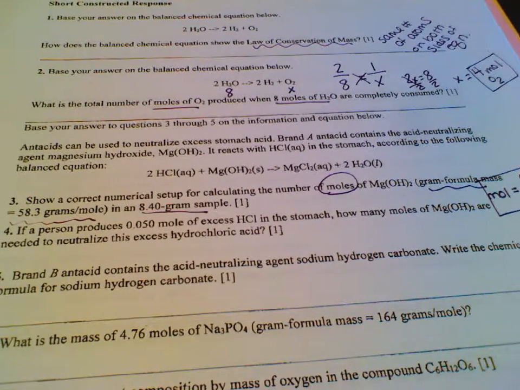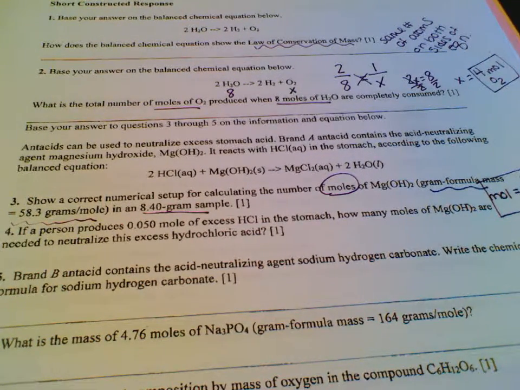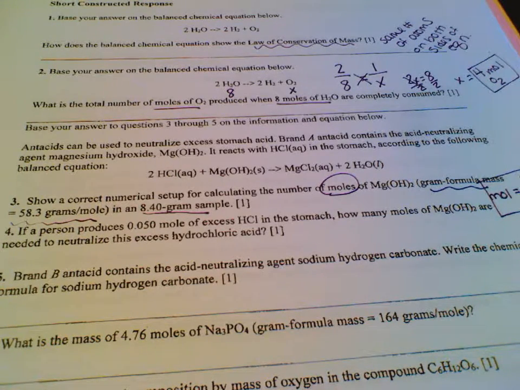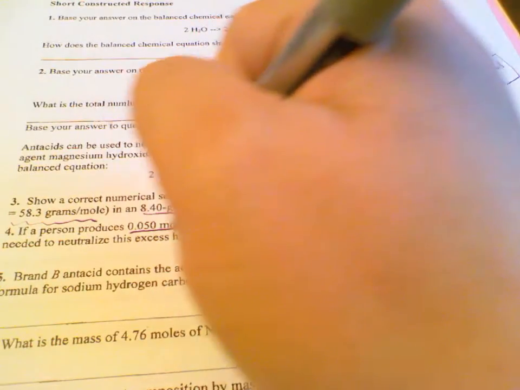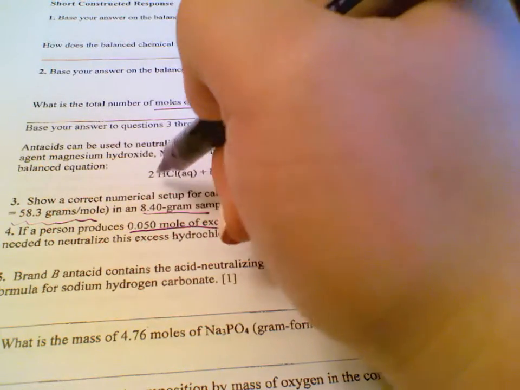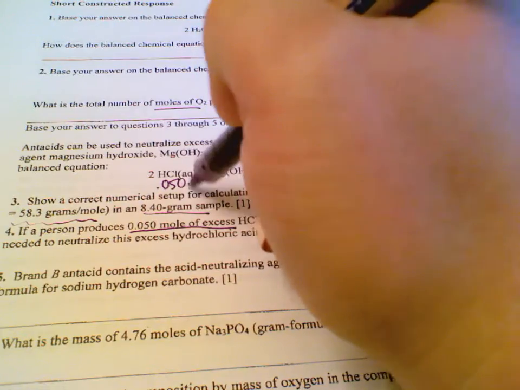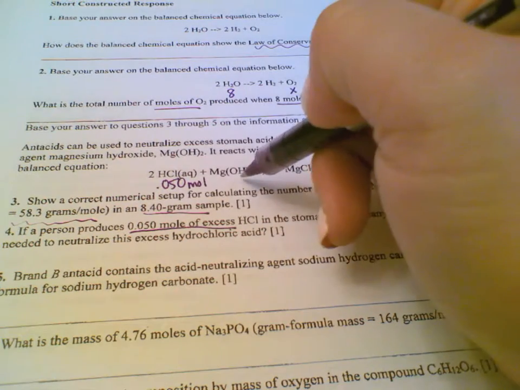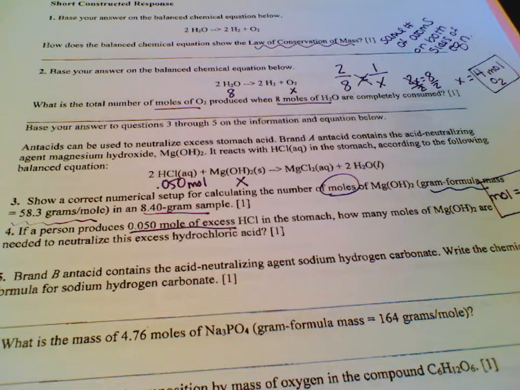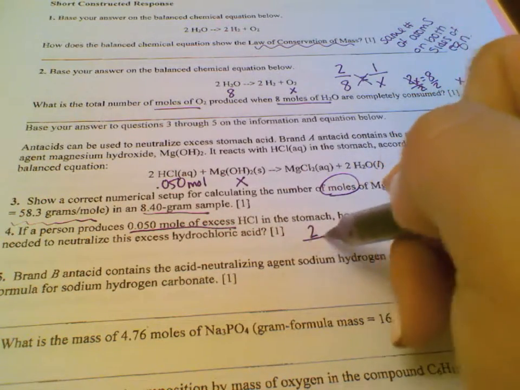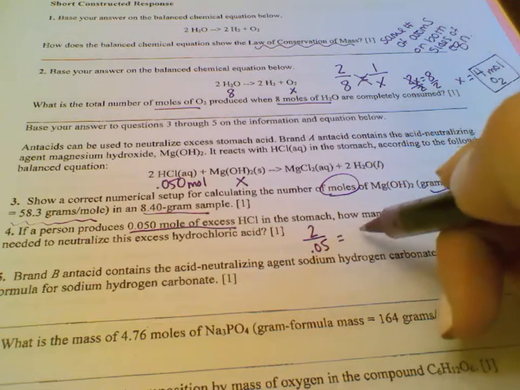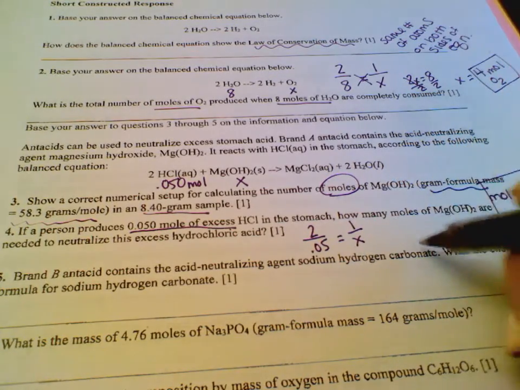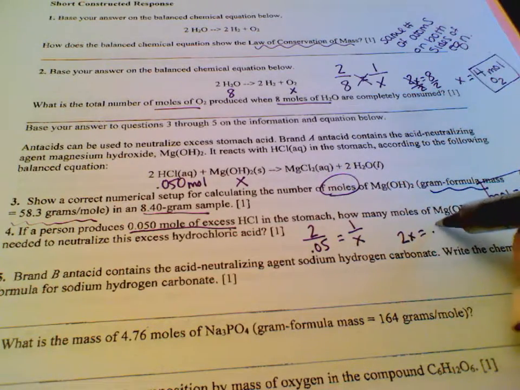Okay, 4. If a person produces 0.5 moles of excess HCl in the stomach, how many moles of Mg(OH)2 are needed to neutralize this excess hydrochloric acid? So I'm going to say, okay, go up here. Instead of 2 moles of HCl, I have 0.050 moles. And they want to know, well, then how much would neutralize it? So X. So set up a ratio again. 2 over 0.05 equals 1 over X. So I get 2X equals 0.025.